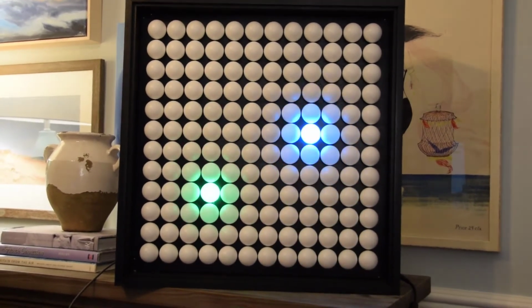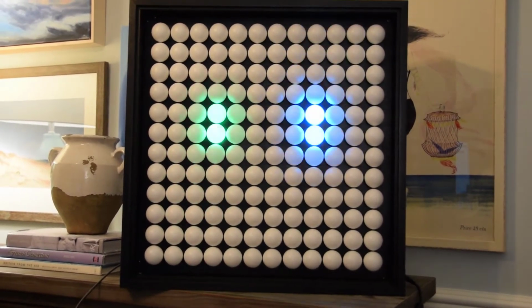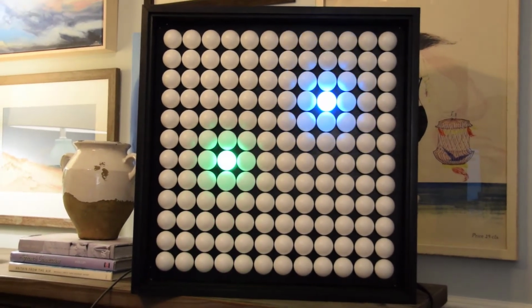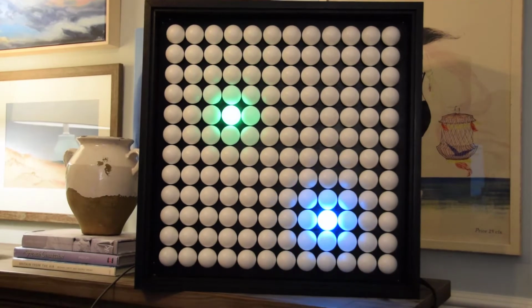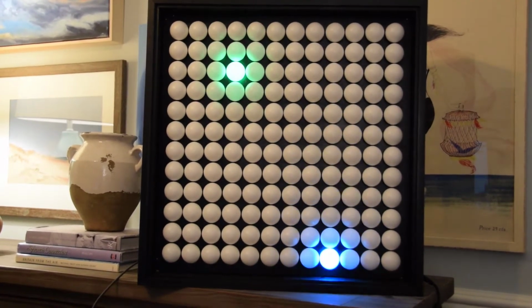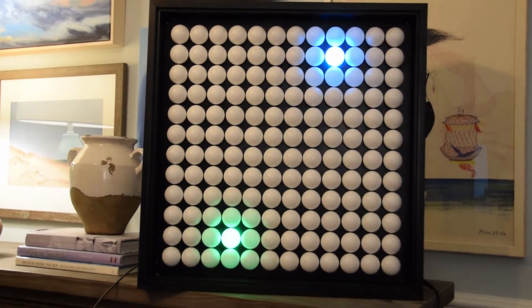Well, this is another example of the bouncing off the edge of the universe scenario, but in this case we started off with one spaceship heading north and one heading south, and once again when they hit the edges of the universe they bounce back and head in the opposite direction.